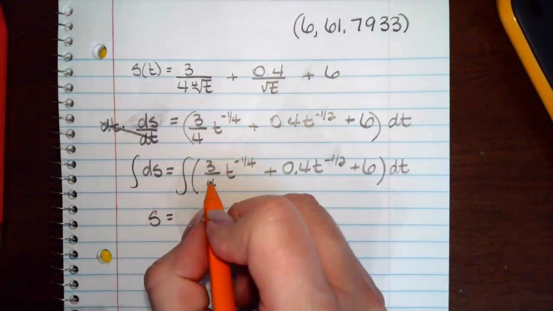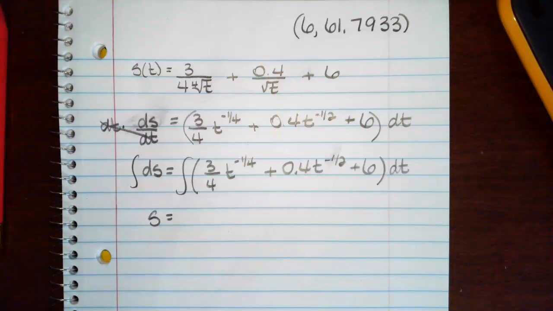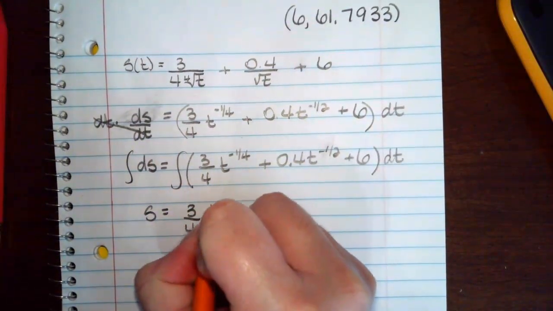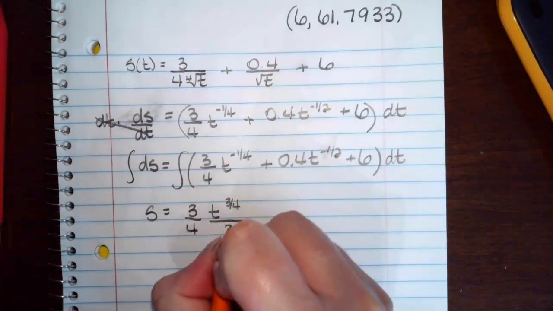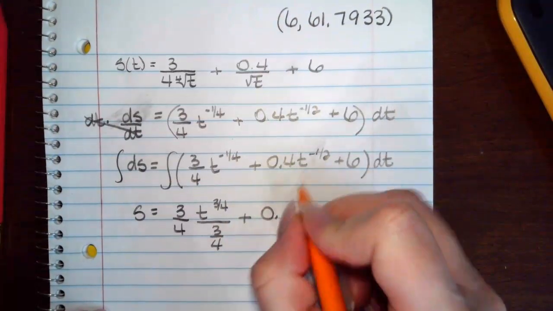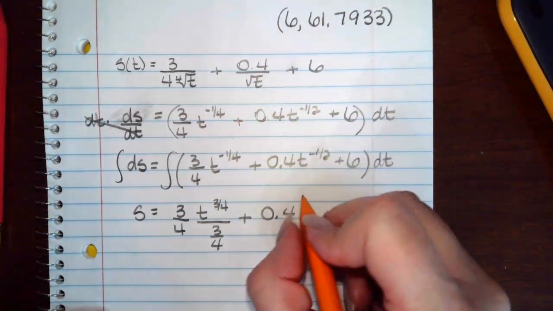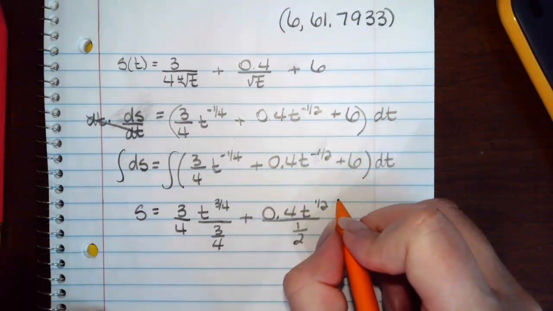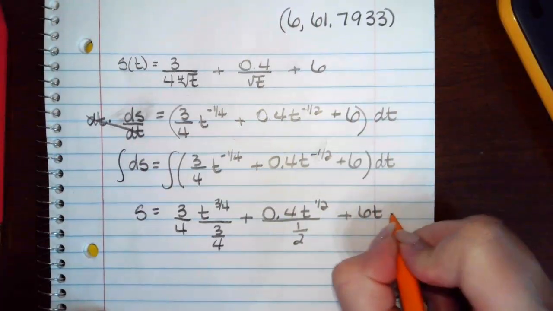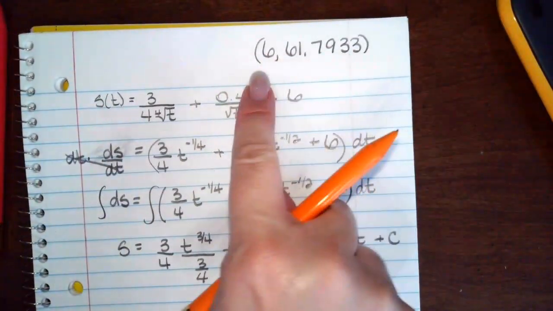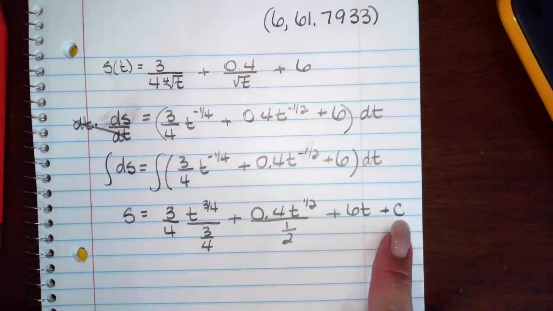And that's going to equal T to the negative 1/4, negative 1/4 plus 4/4 is T to the 3/4, divided by 3/4, plus 0.4 T to the negative 1/2 plus 1 is T to the positive 1/2 over 1/2, and then plus 6t, plus big C. Because we're given an initial condition, we're going to resolve this plus C.